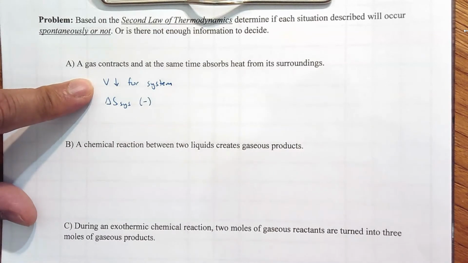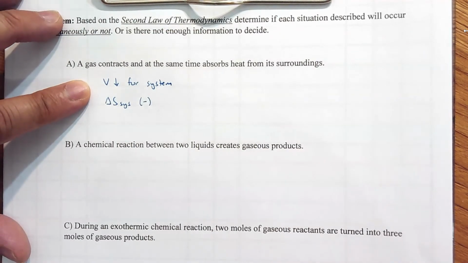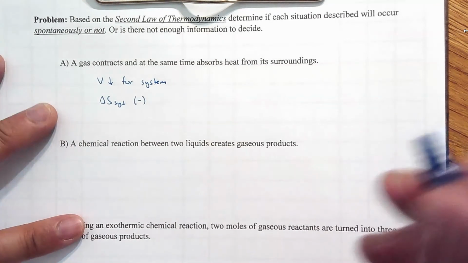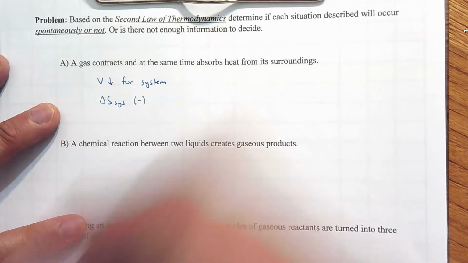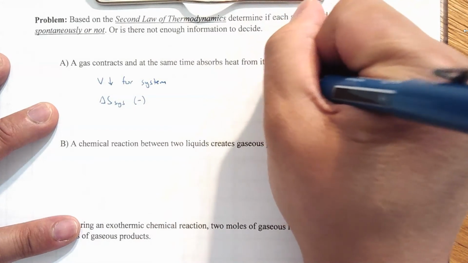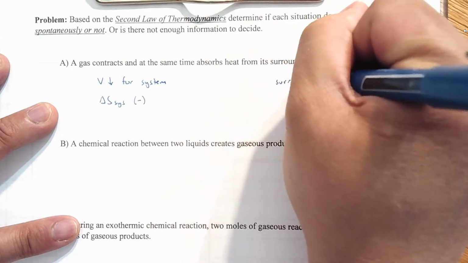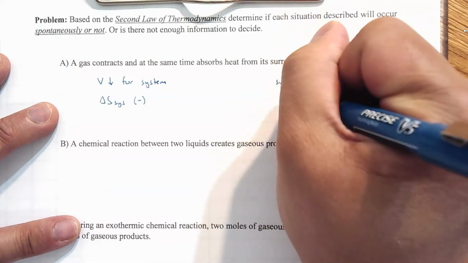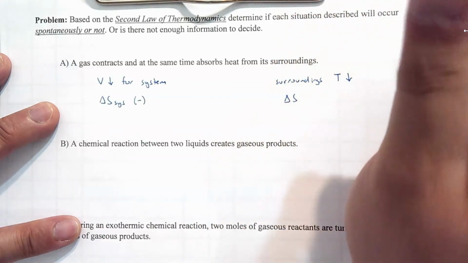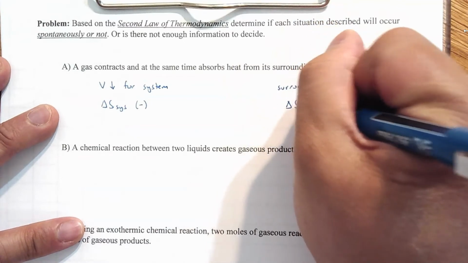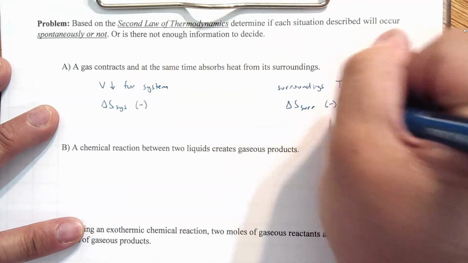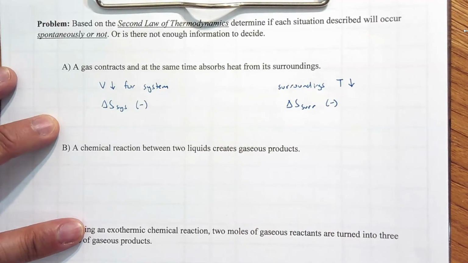It lost entropy. But at the same time, it absorbs heat from its surroundings. What that means to me is that the surroundings temperature goes down, and therefore the delta S of the surroundings is negative as well.